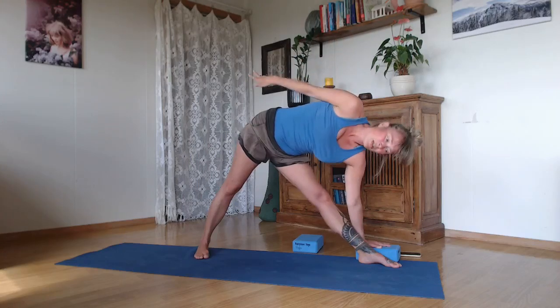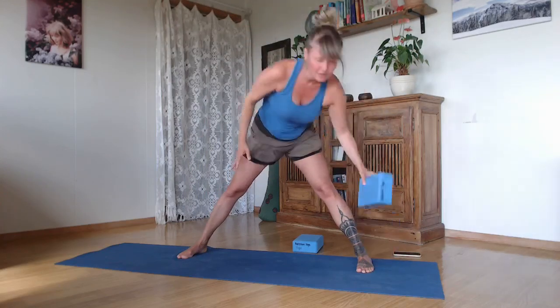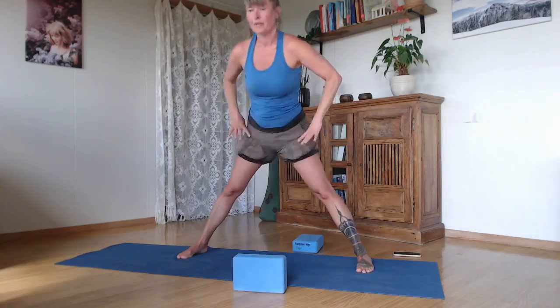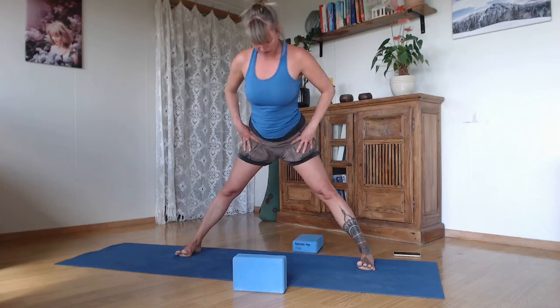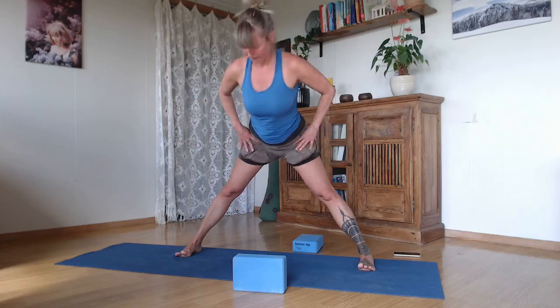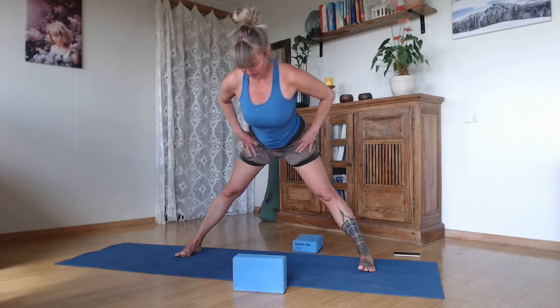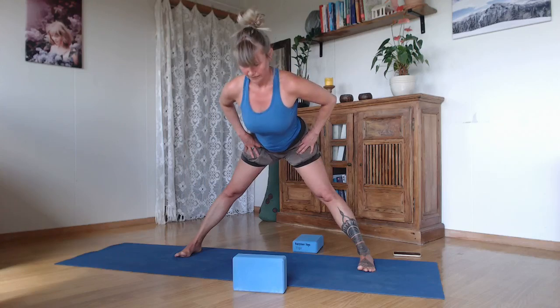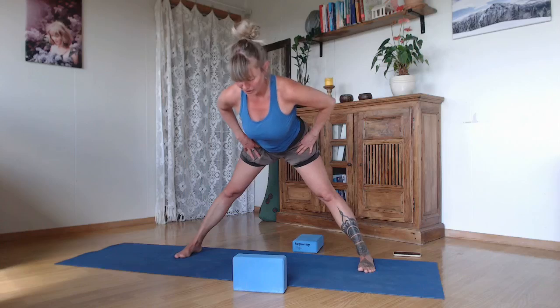And swing up. And you can bring your block with you. Tip the tailbone back. Strong feet, both of your toes pointing straight forward. Heels in one straight line. Tailbone back, support your lower back with your abdominal muscles.